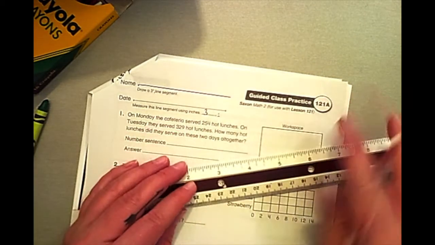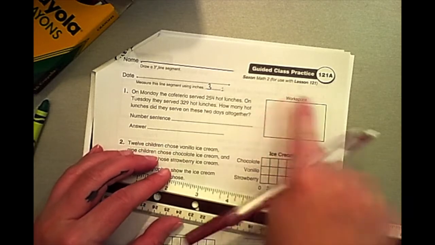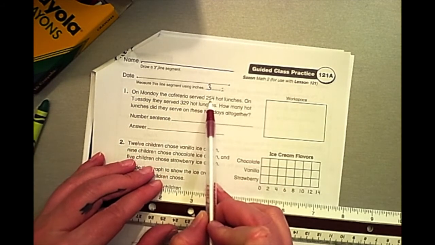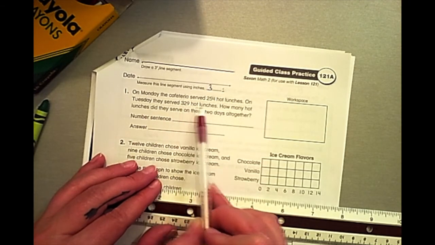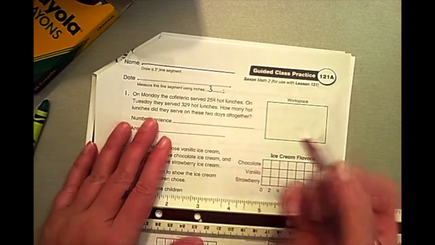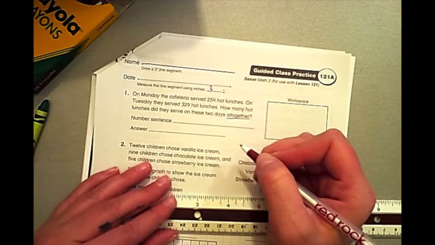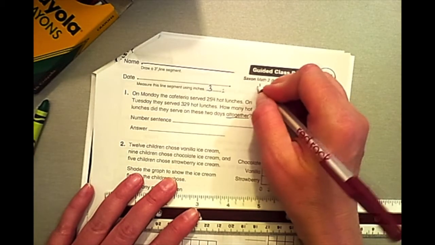Oh, this one is also 3 inches because here it says inches. It doesn't say centimeters. All right, with this one we need to use our workspace. That's why it is there. It says on Monday the cafeteria served 254 hot lunches. On Tuesday they served 329 hot lunches. How many lunches did they serve these 2 days all together? All together is a clue word that you're going to use your whole life. Altogether means adding, okay? So that means plus.